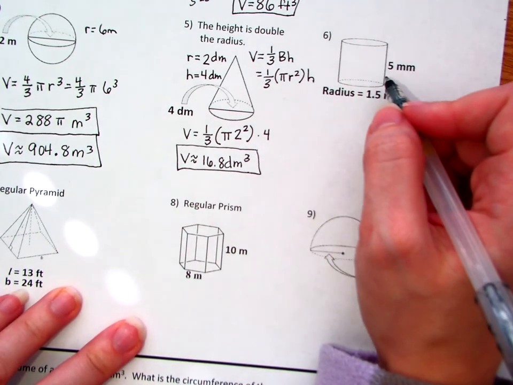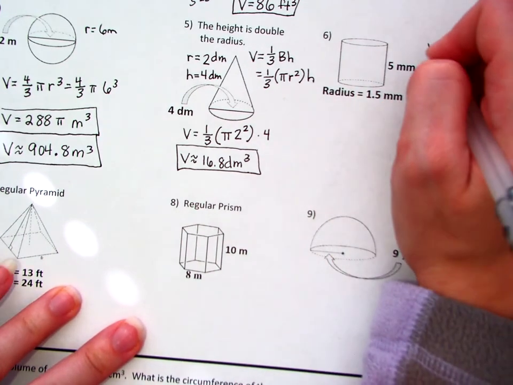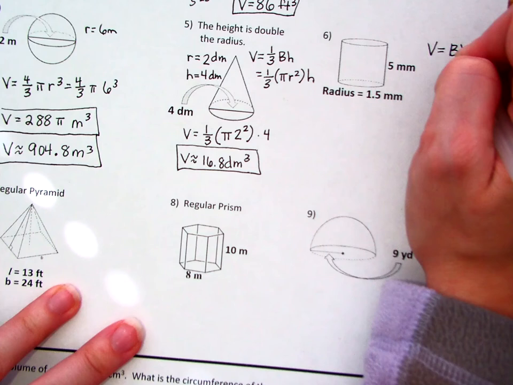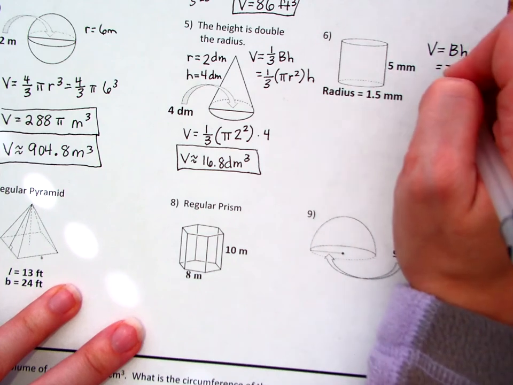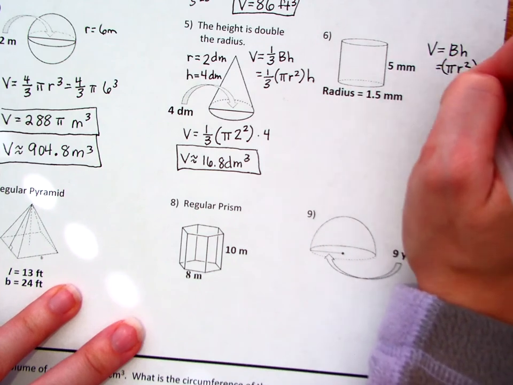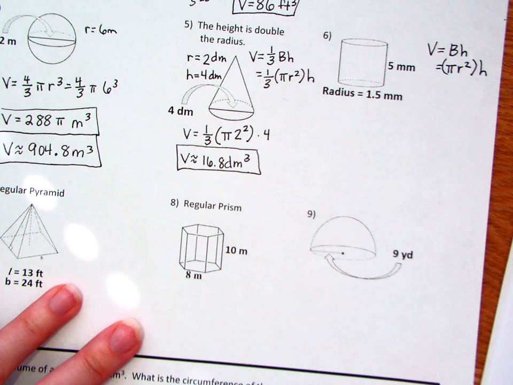Now we're going to move on to the last shape here for this set of problems, which is a cylinder. Cylinder is kind of like a prism, so you're still doing the volume is the area of the base times the height. But the base shape for a cylinder is a circle, so the area of the base is pi r squared, and then whatever that is, we're going to multiply it times the height.